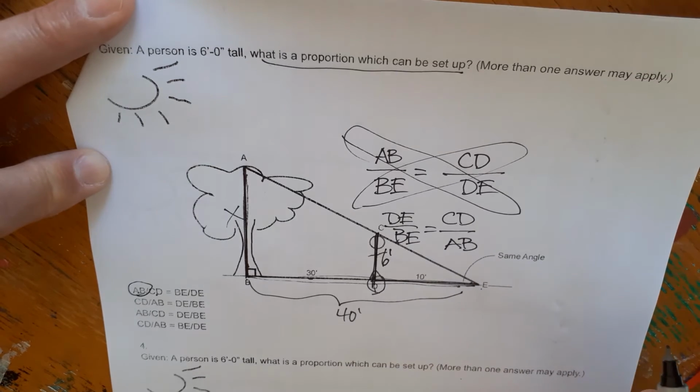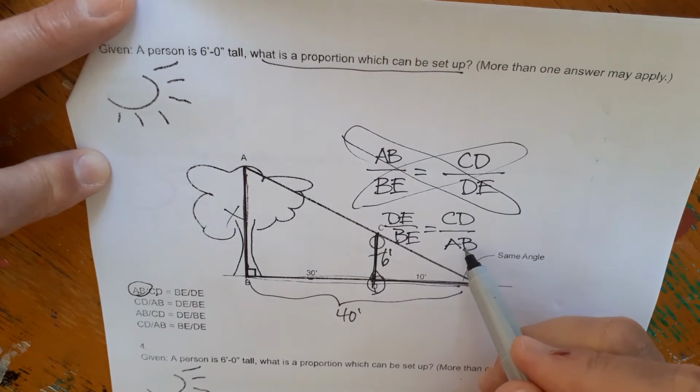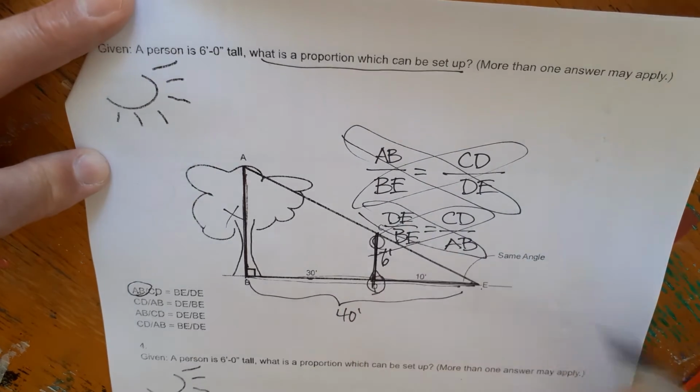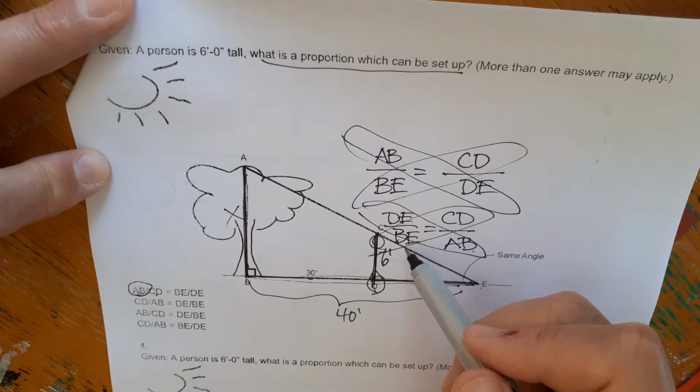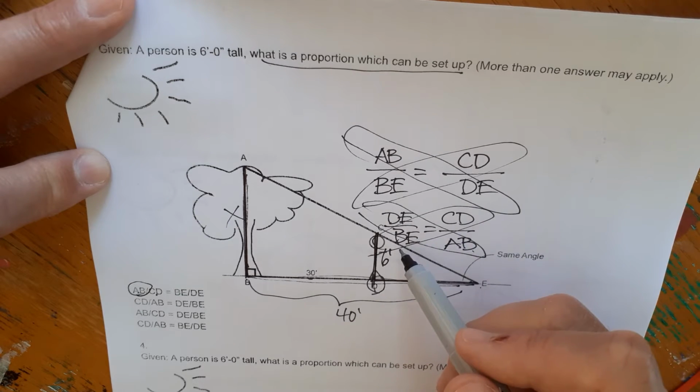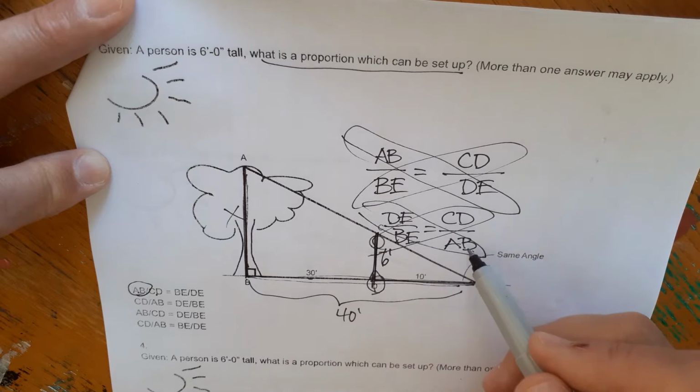And I know that's a little complicated. You might have to track through it slower. But what's happening is the AB is switching to this position, the DE is switching here. When you cross multiply, this comes out the exact same answer. So what this is illustrating to us is the ability to move around the positions of the proportion in a cross multiplication format.